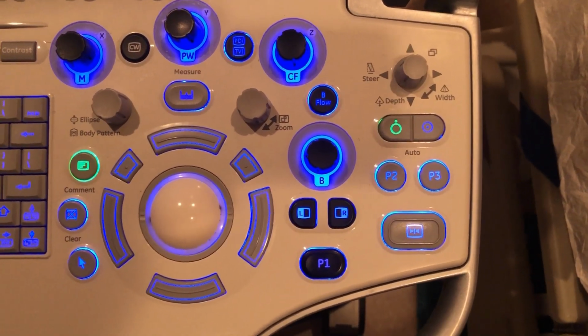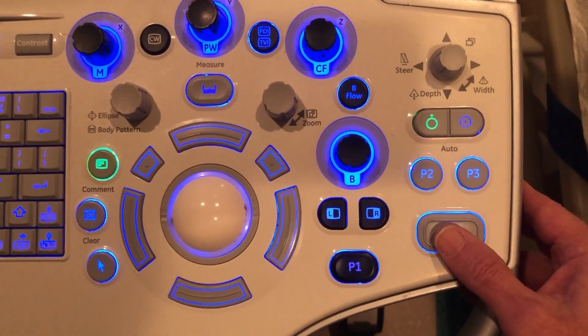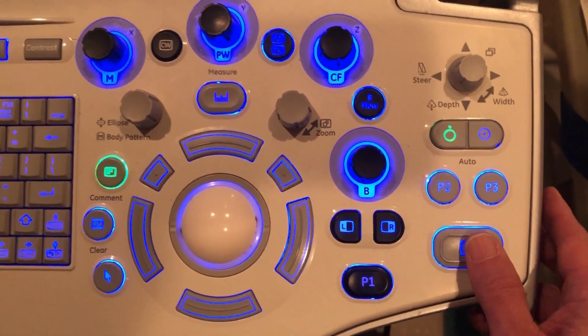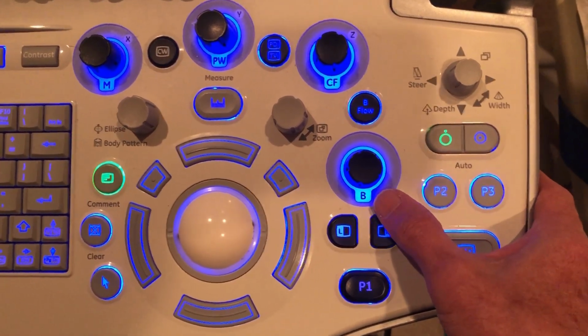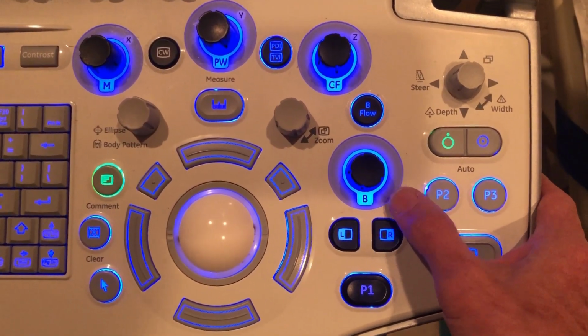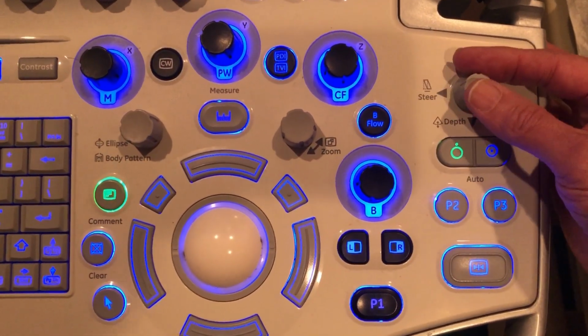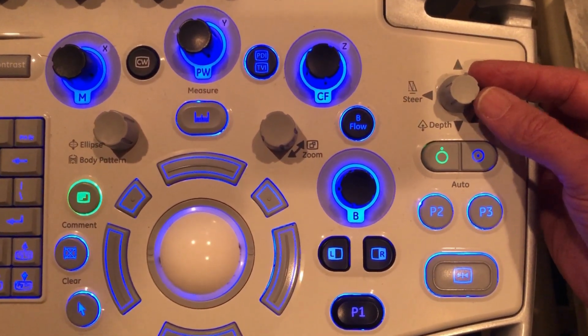The trackball keys have different functions depending on the exam. A couple of the other controls on your control panel are the freeze and the print. You'll be doing a lot of that. Freeze, print, freeze, print. This one labeled B here for B mode is actually the gain. You can turn up the brightness or the strength of the signal. Here's your depth. You can adjust the depth of your image.